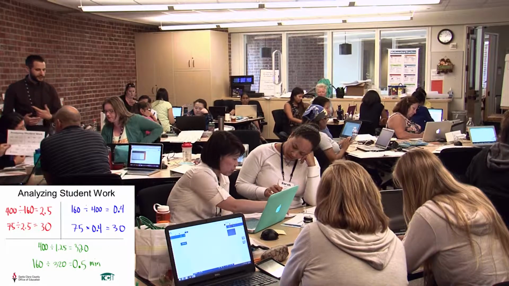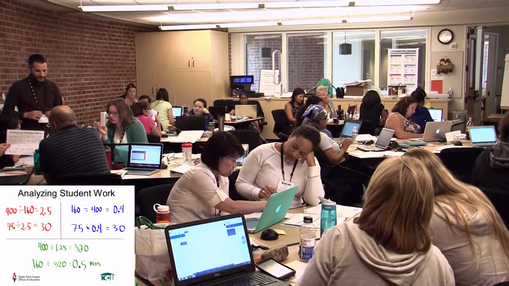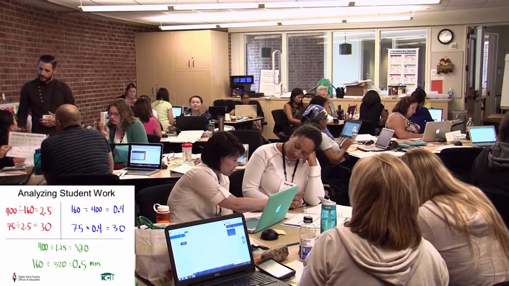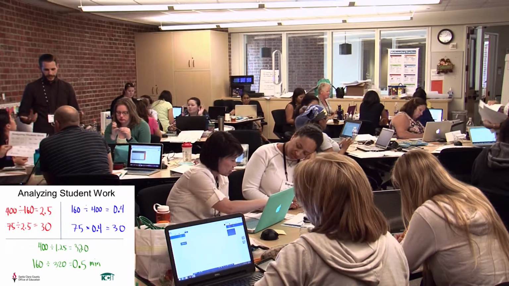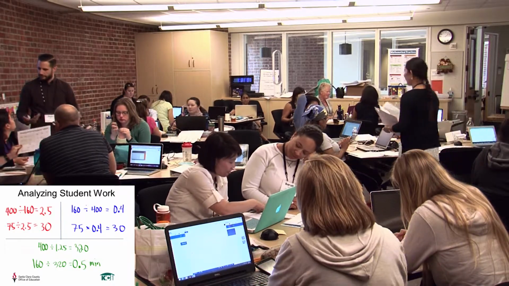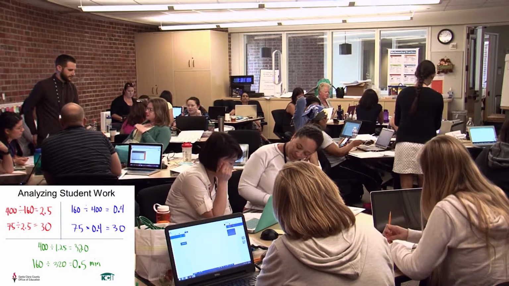I'll also say I do this before I do any teaching in my proportional reasoning unit. I teach 7th grade. They all have some experience from 6th grade, and so this is my sort of pre-test, I guess, of what skill levels are in the room with proportional reasoning with rates.